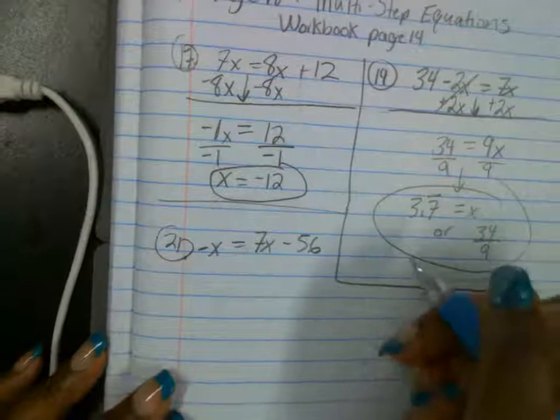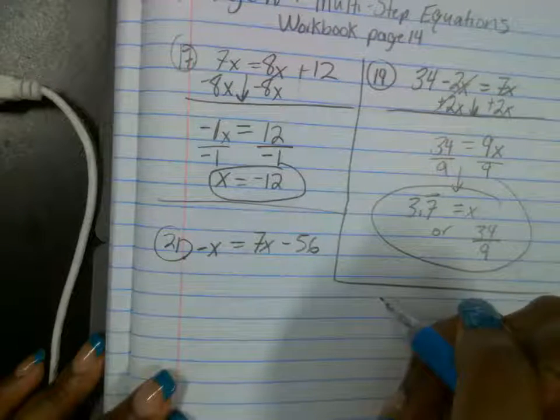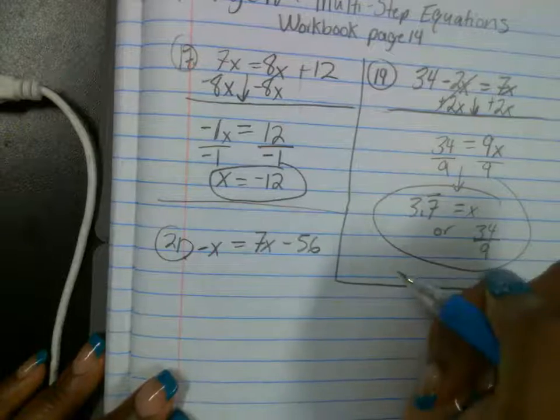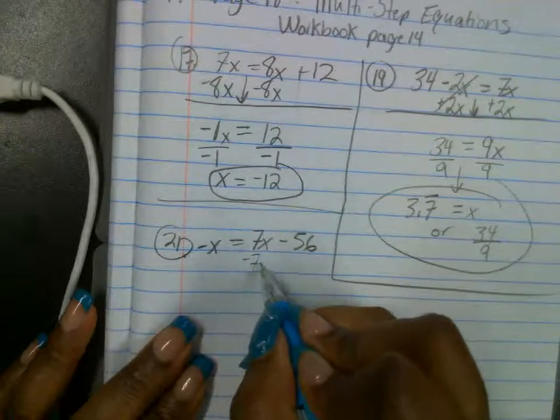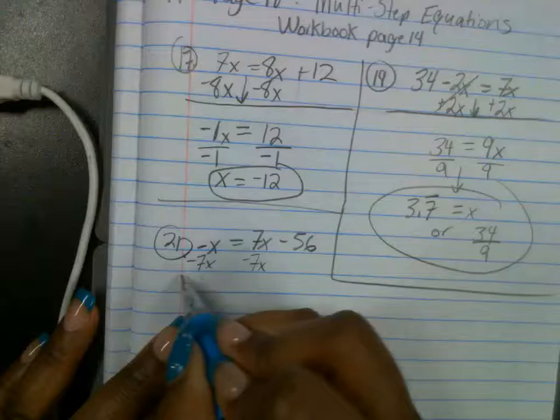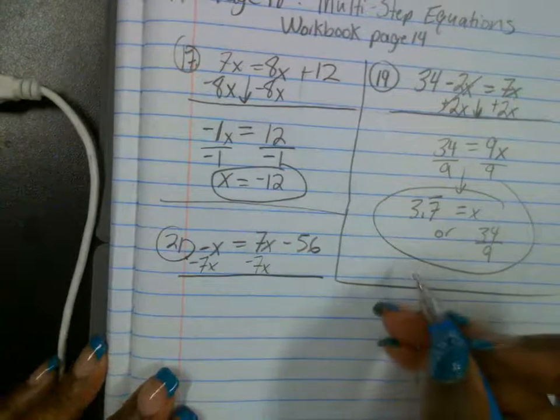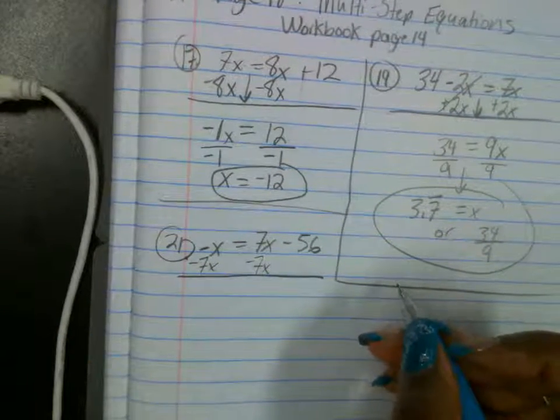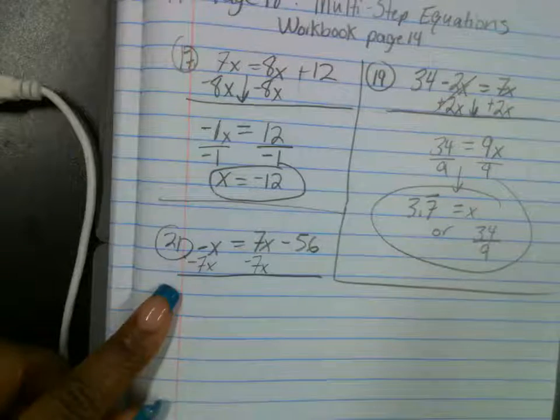All right, what did y'all do first? Subtract the 7x. Yeah. Okay, subtract 7x. When you subtract 7x on both sides, what do you get on this side here?